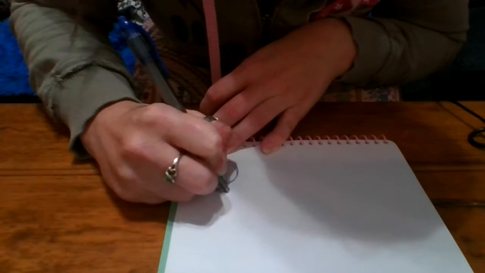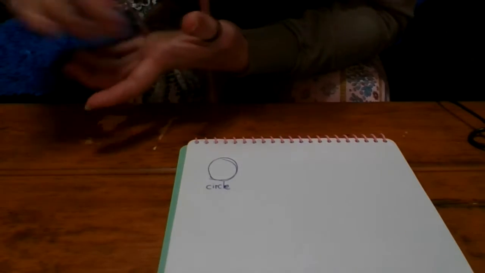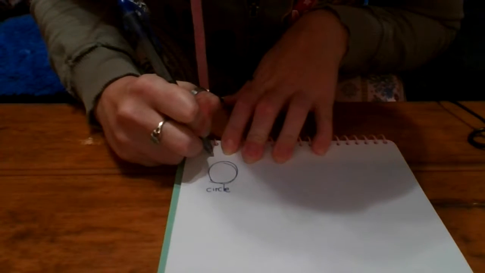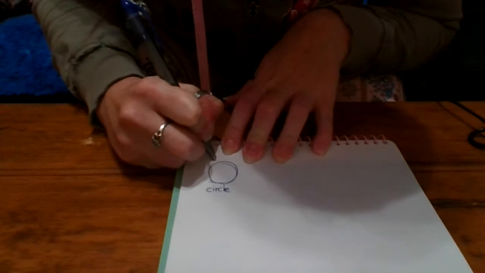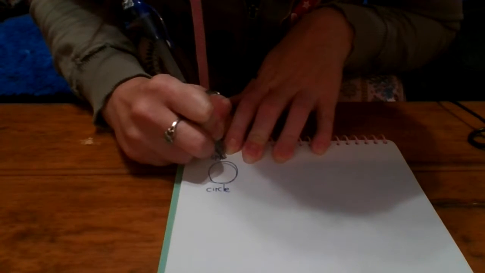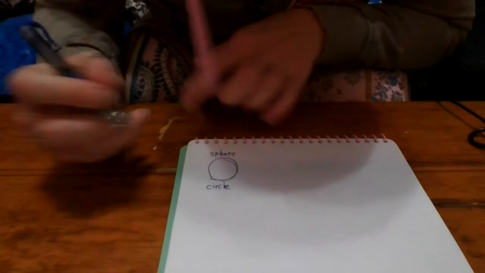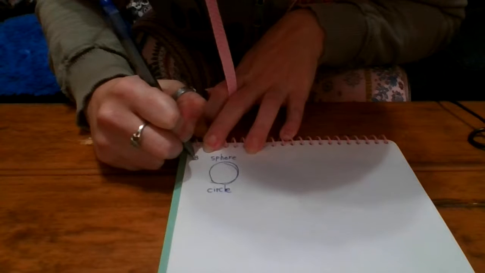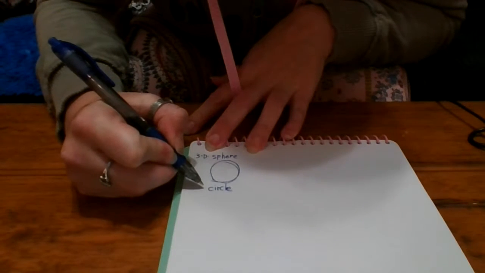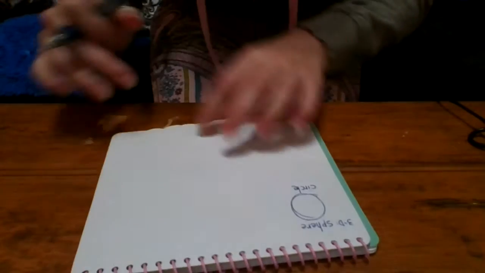Oops. There we go. I almost wrote my E upside down. Circle. Very good. So the circle is the two-dimensional shape. And the three-dimensional shape is sphere. Okay, so this is 3D. This is the face or the side. All right. Okay, moving on.